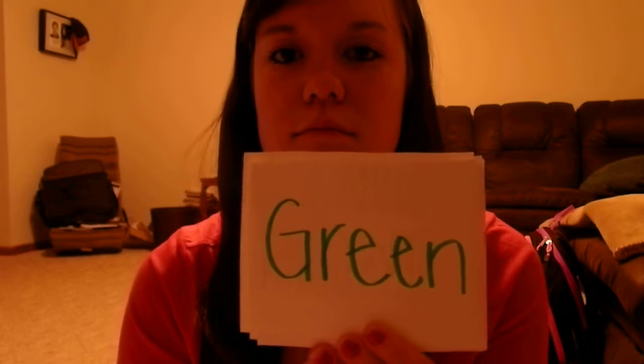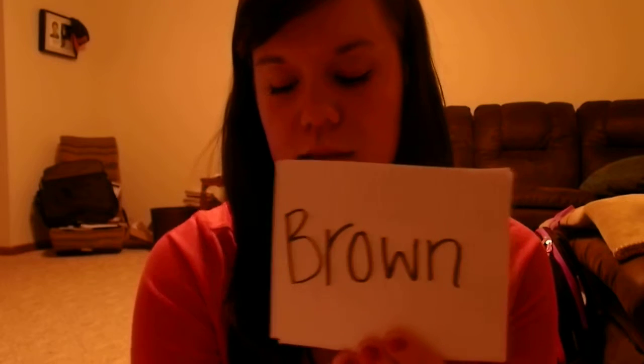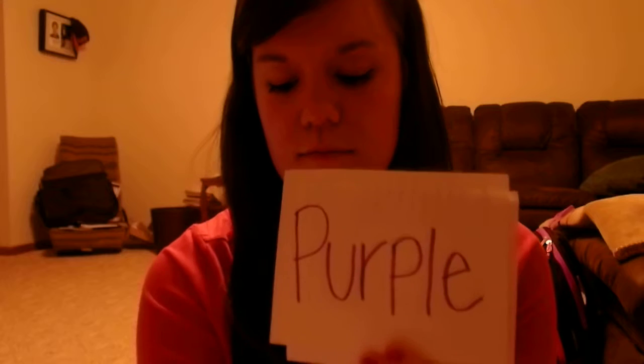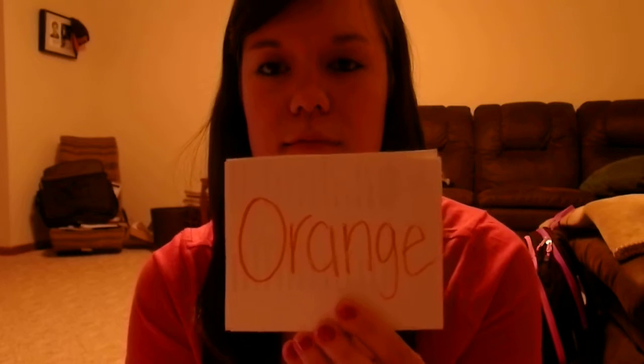The balloon song, this is the balloon song. Round, round balloon, blowing in the wind. Black, black balloon, floating by me again. Purple, purple balloon, such a beautiful thing. Orange, orange balloon, makes me wanna sing.